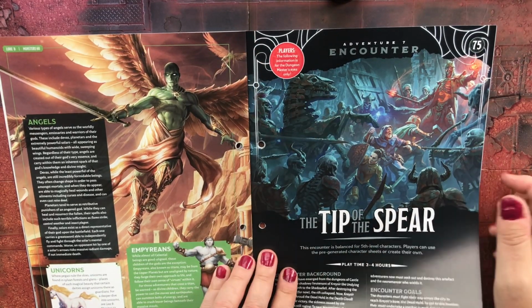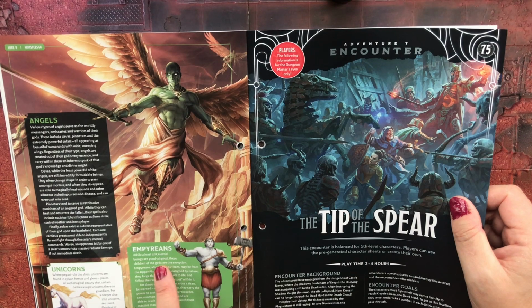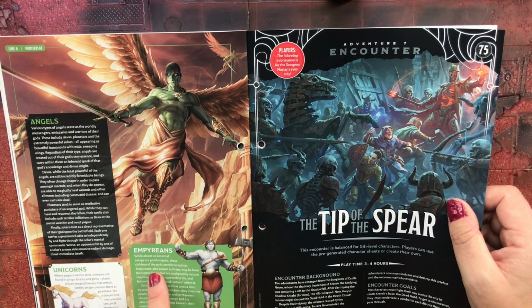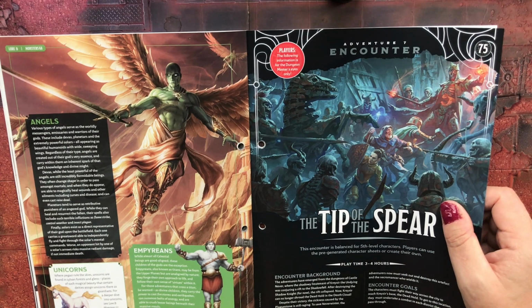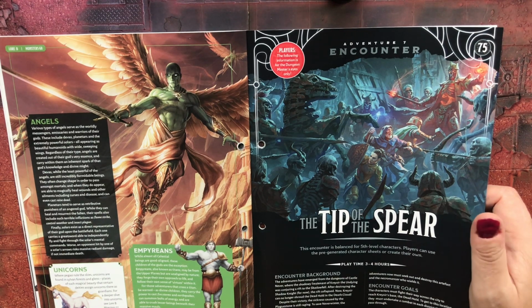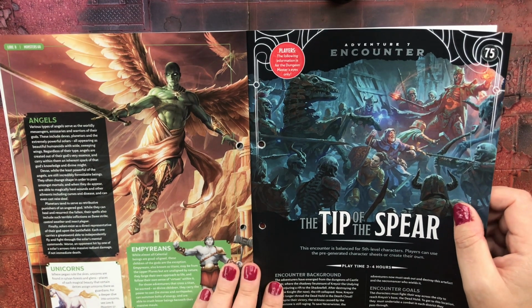Unicorns, Empyreans. While almost all celestial beings are good aligned, these children of the gods are the exception. Empyreans, also known as Titans, may be from the upper planes, but are unaligned by nature. They forge their own approach to life and follow their own sense of virtues within it. For those adventurers that cross a Titan, be warned, as divine children, they carry the power to cast firestorms and earthquakes, can summon bolts of energy, and are able to crush lesser beings beneath their massive mauls. Okay. New rule, don't upset the Empyreans.